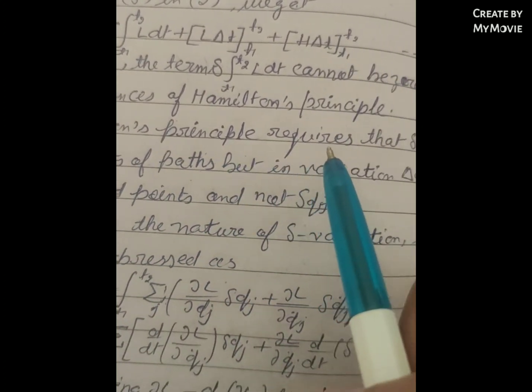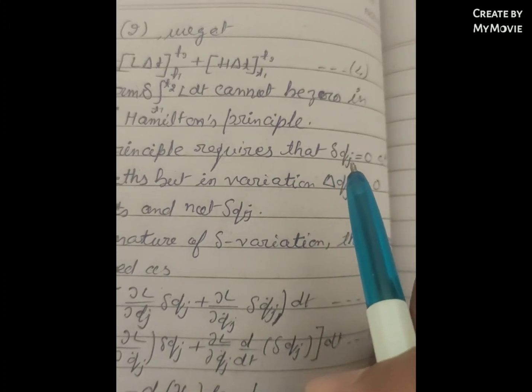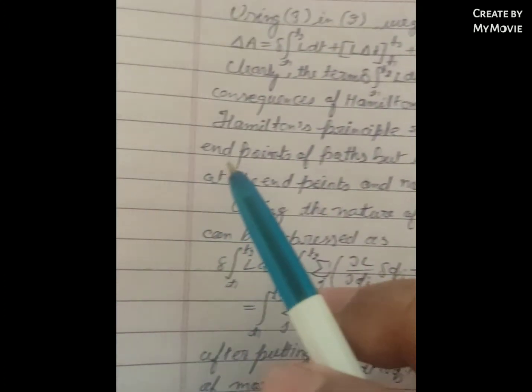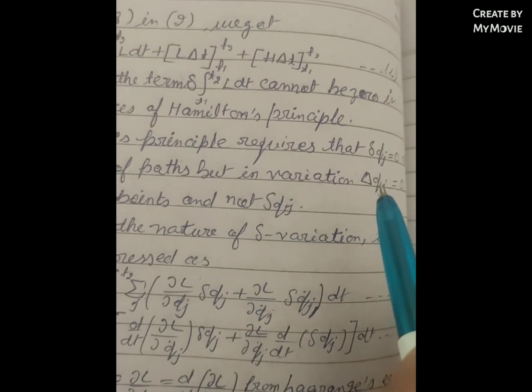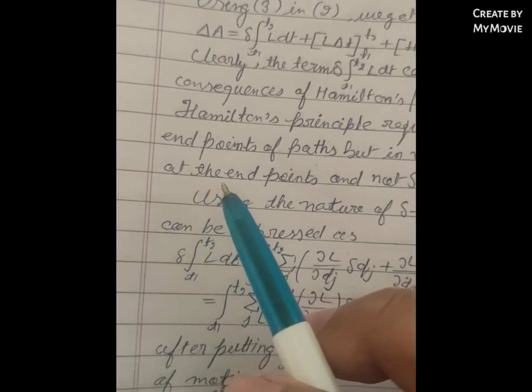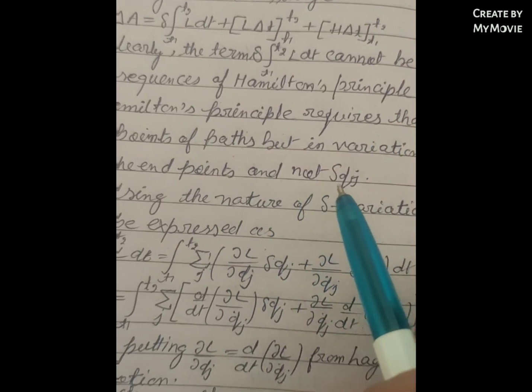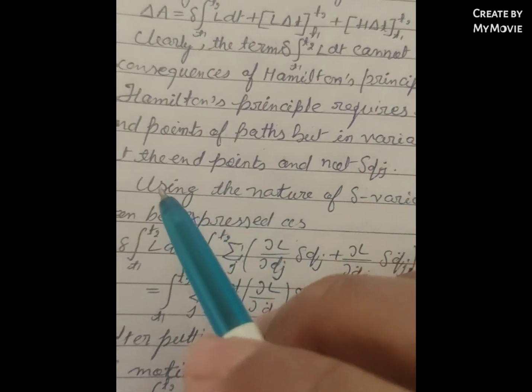Hamilton's principle requires that delta qj is 0 at the endpoints of the path, but in the variation of delta, qj is 0 at the endpoints, not delta qj.